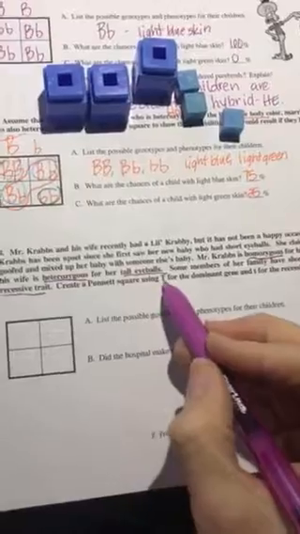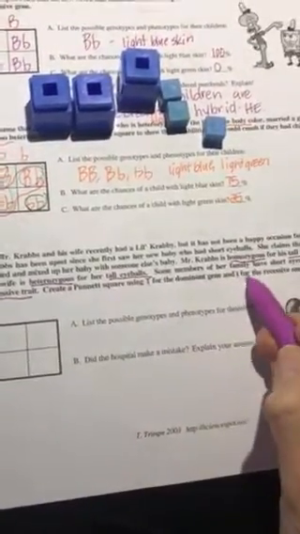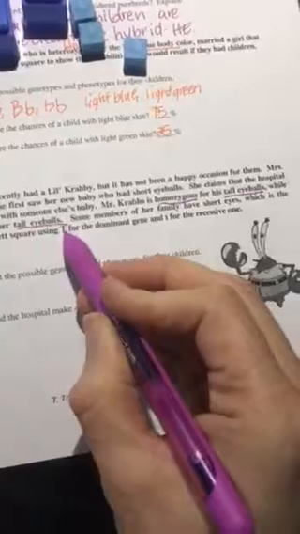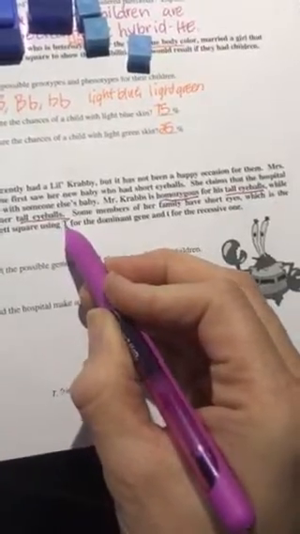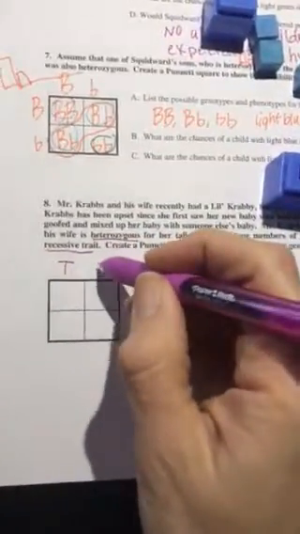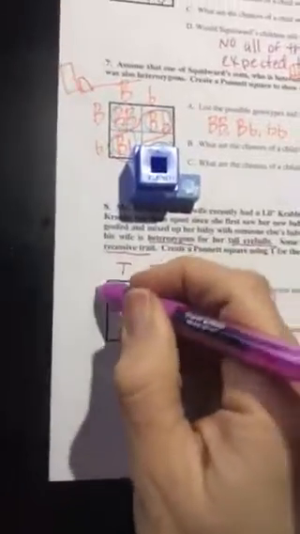Create a Punnett square using capital T for the dominant gene for the tall eyeballs and lowercase t for the recessive one. All right, if Mr. Krabs is homozygous for tall eyeballs, that means he is going to be capital T, capital T. He's homozygous for that dominant trait. So here's Mr. Krabs, capital T, capital T. And then his wife is heterozygous, all right? So she's going to be capital T, lowercase t.